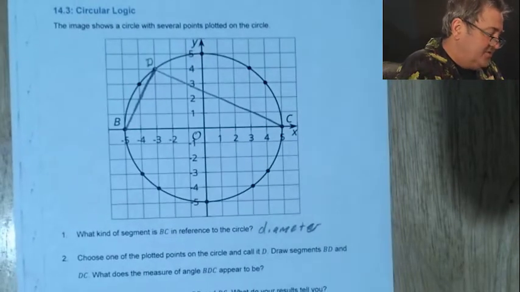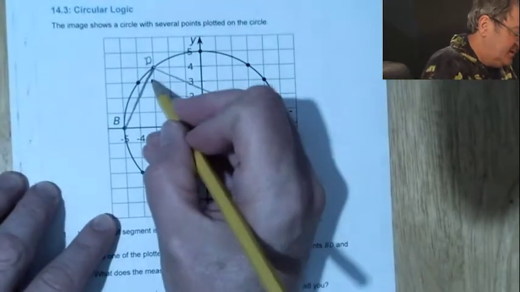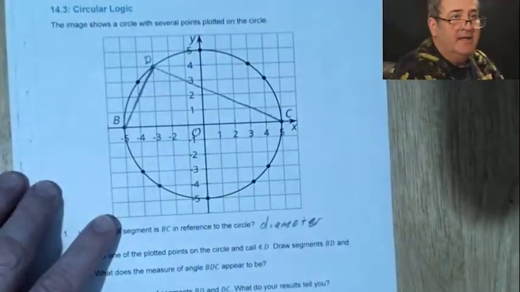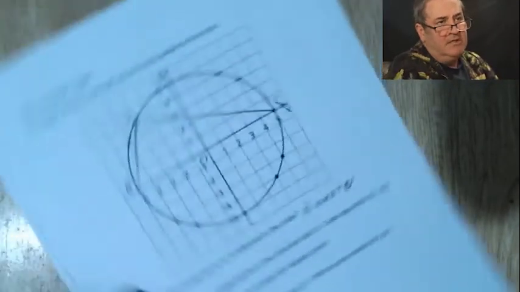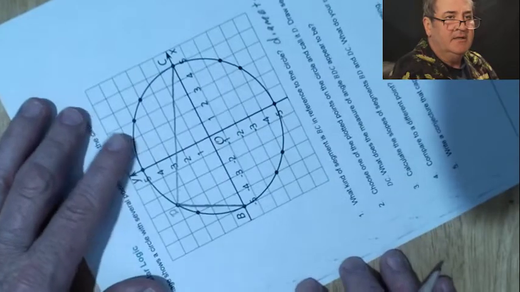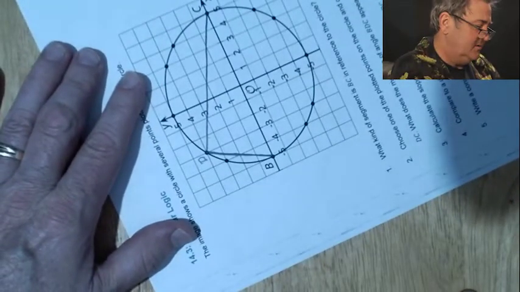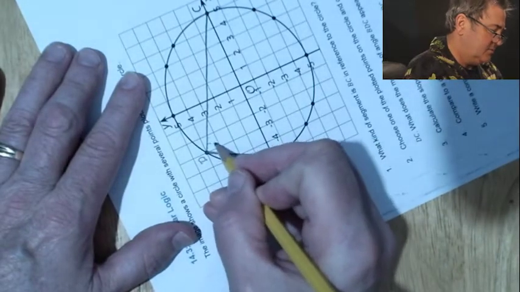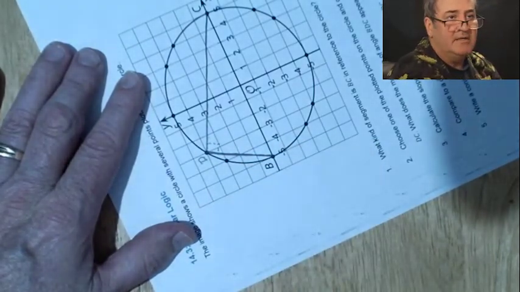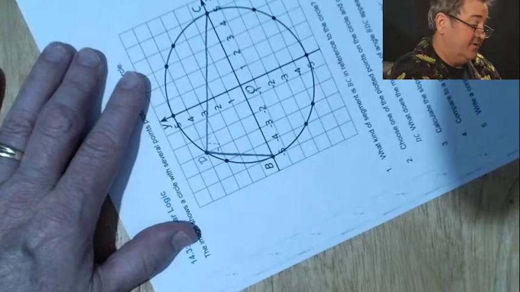What measure does that angle appear to be? This angle right here, what does it look like? Well, let's turn it to where we see it like that. Boy, it looks a lot like a 90-degree angle, doesn't it? I'm just going to mark that as a 90. It looks like a 90-degree angle.